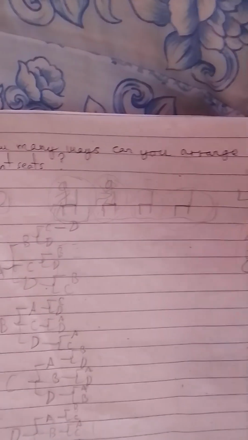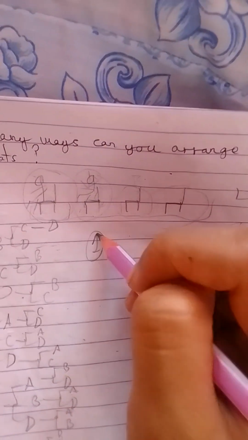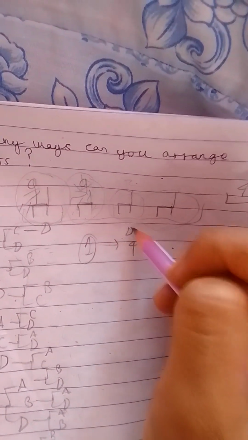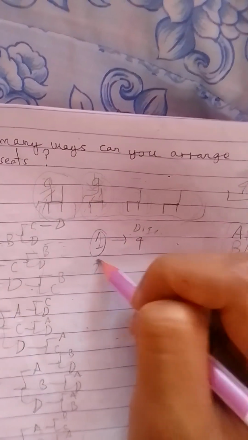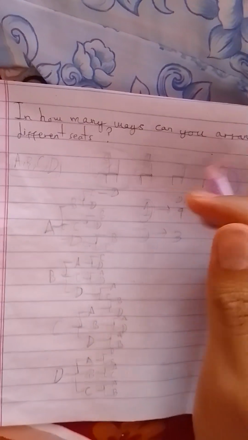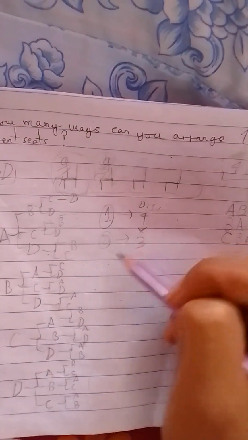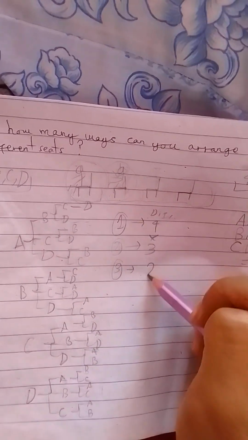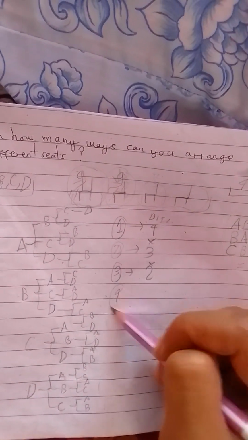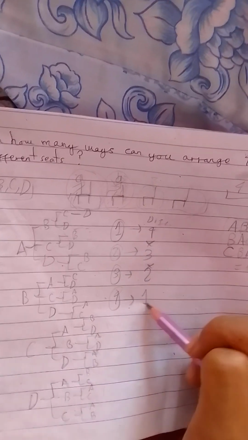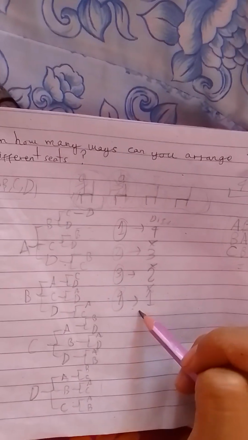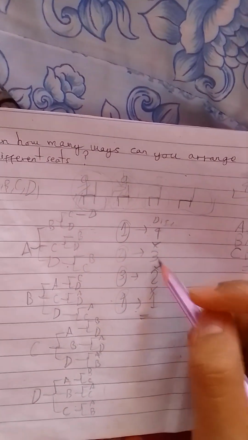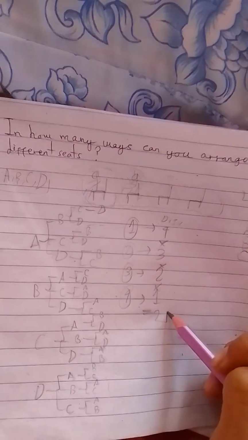But we can simply take notice that for the first seat, there were 4 different possibilities. Then for the second seat, there were 3 different possibilities. From here, 3 branches spread out, so we have to multiply. Then again, for the third seat, there were 2 different possibilities. And for the last seat, the remaining person just sits, so there's only one possibility. So in the end, we get 24.